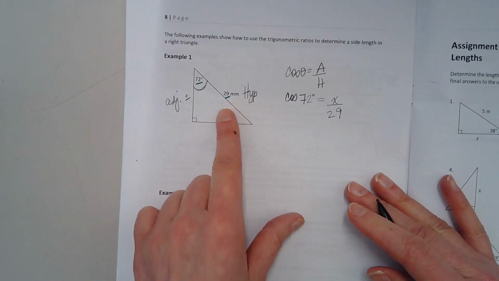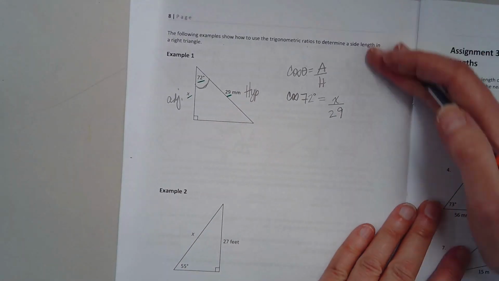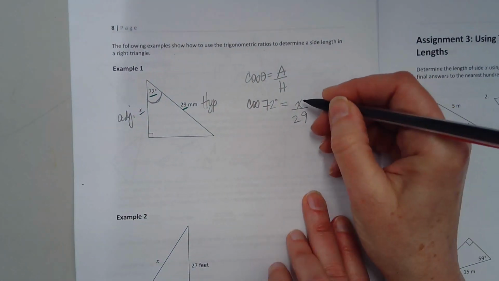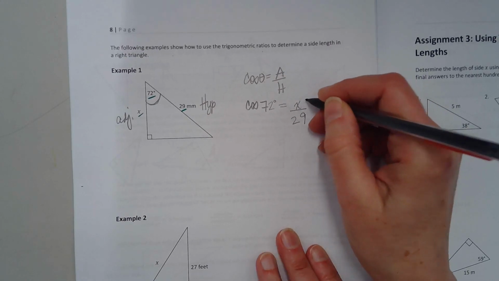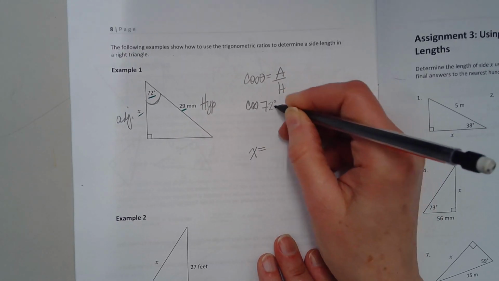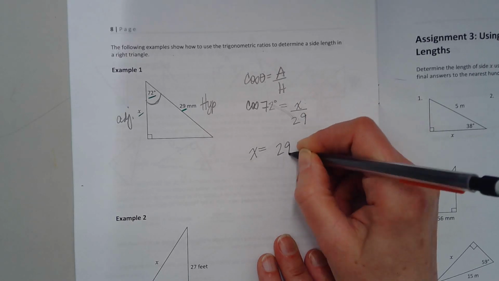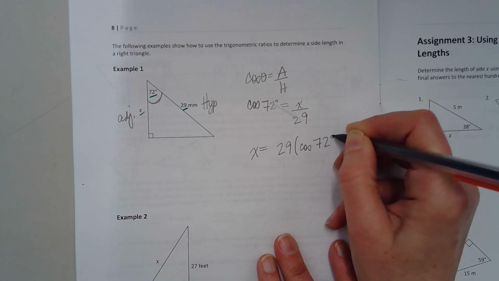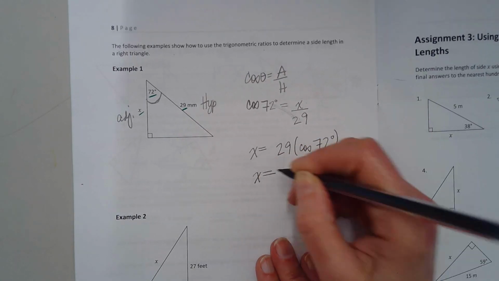Okay? Now, what we said yesterday, I sort of used cross multiplication to explain it, but in a shortcut way. When X is on the top of the ratio, it just becomes a multiply. I just cross multiply these 2 guys. 29 times cos 72. And whatever the answer is, that's the answer.